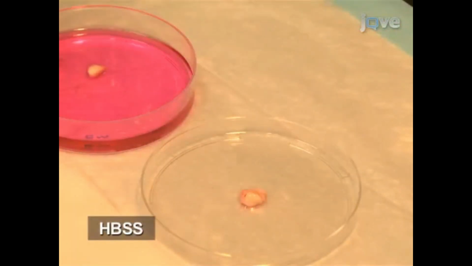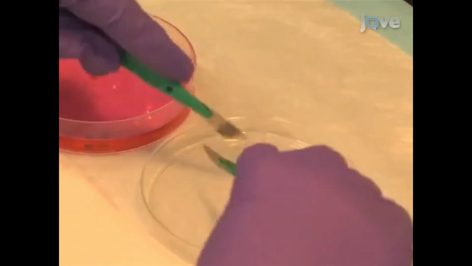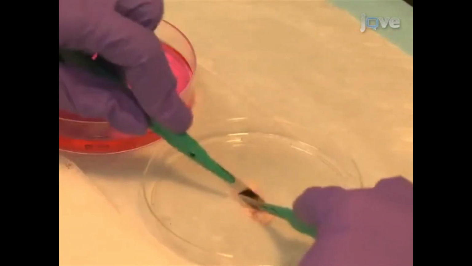Transfer the lung lobes to the lid of the dish. Moisten the tissue with just enough HBSS to keep them from drying out. Then, using a disposable scalpel, mince the lung lobes.